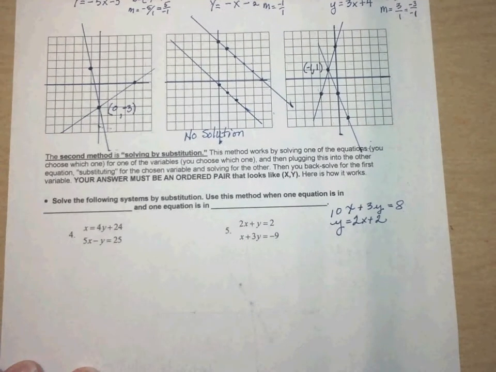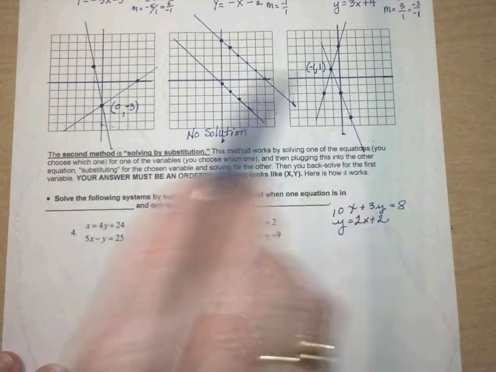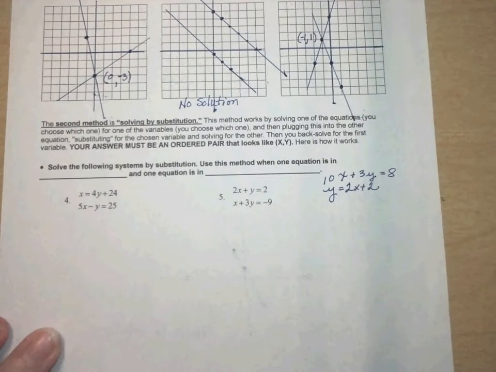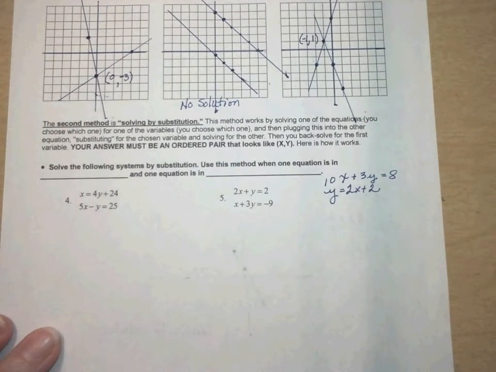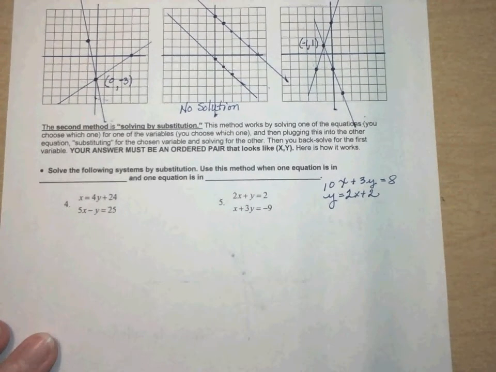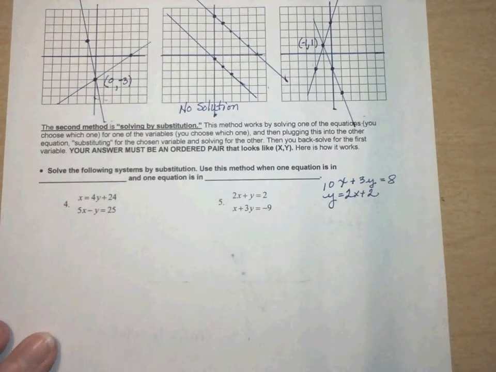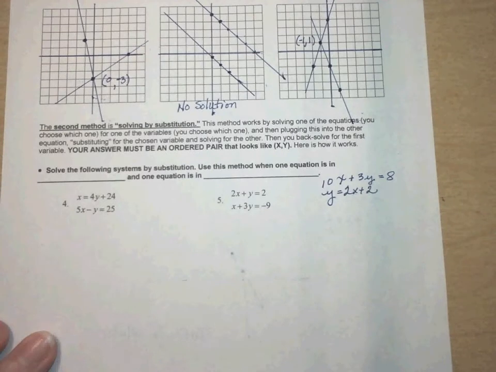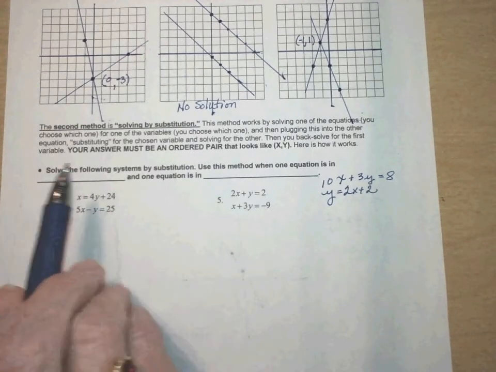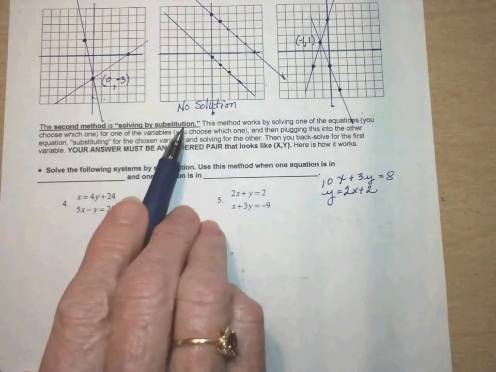So now we're going to talk about other methods where we wouldn't have to do a graph. A graph is by far the best looking one to do because it gives you a better picture of it, and we're visual learners, so it explains what we're doing a little bit better. But you don't always have a graphing calculator in your pocket or have graph paper, so it makes more sense to be able to do it algebraically. So the second method is called solving by substitution.